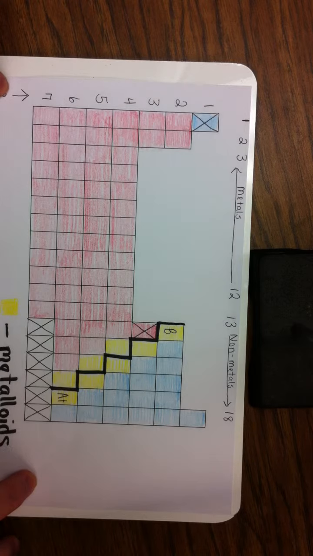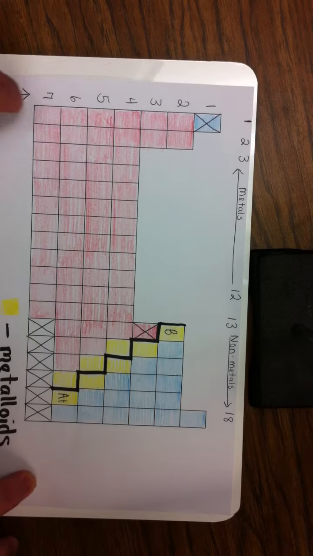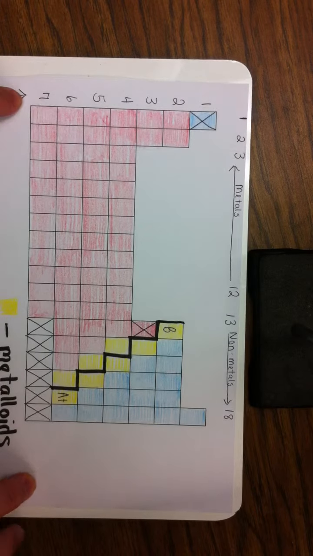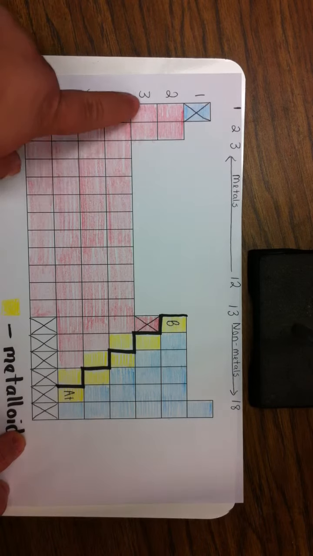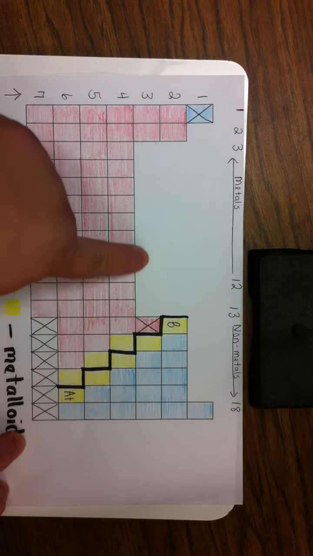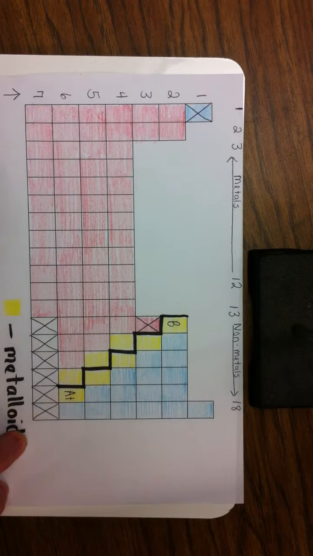Over here we have our periods. There are 7 rows on the periodic table, and each of those are assigned a number. Those numbers are called periods. So everybody on this row is in period 3. Everybody in this row is in period 6.